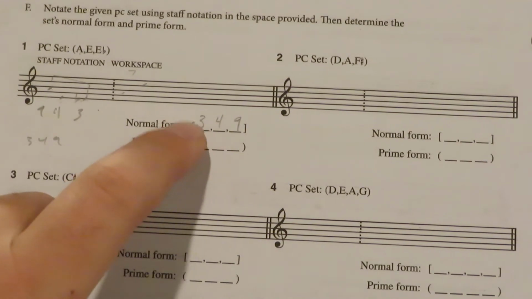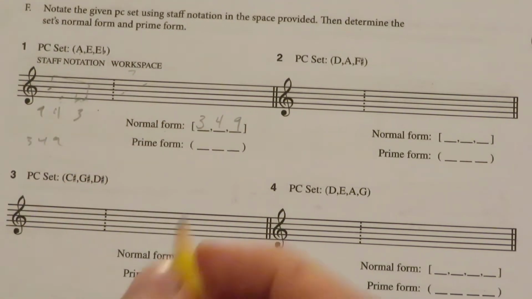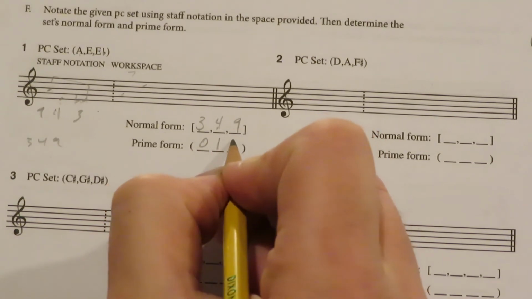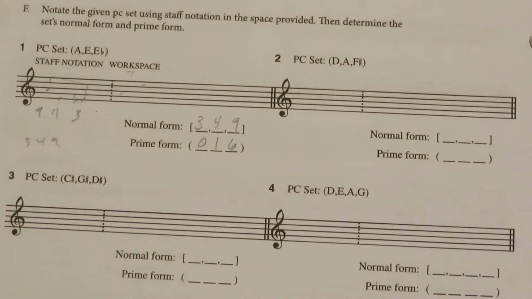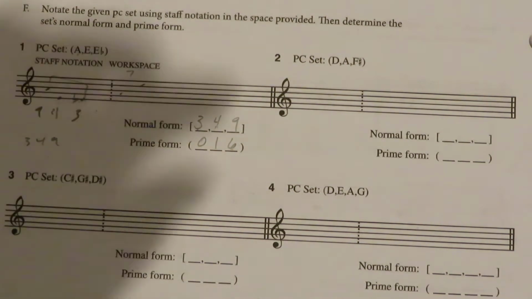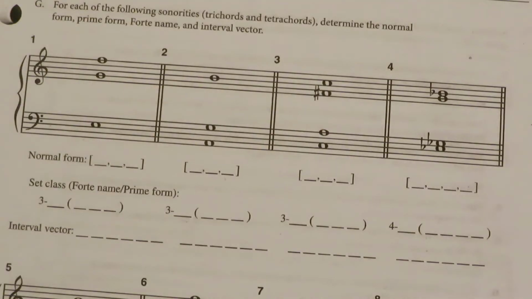Now remember how we got to prime form? We have to reduce that first number to 0. So subtract 3 from everything. 3 minus 3 is 0. 4 minus 3 is 1. 9 minus 3 is 6. There's our prime form. Okay. You see what I did there? Great. So that's what we have to do on this page.